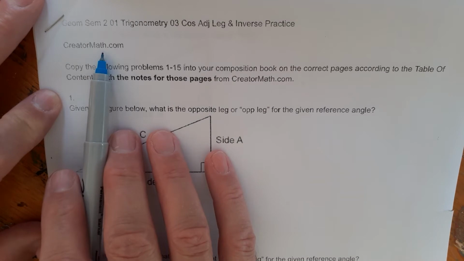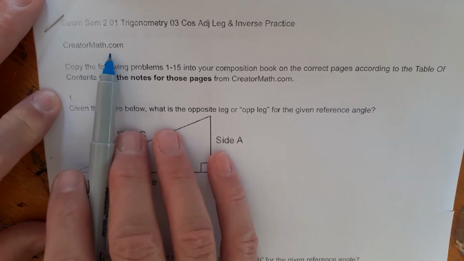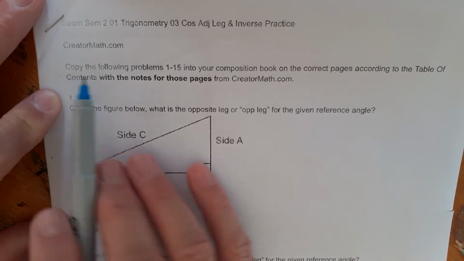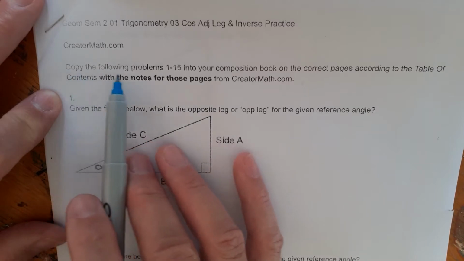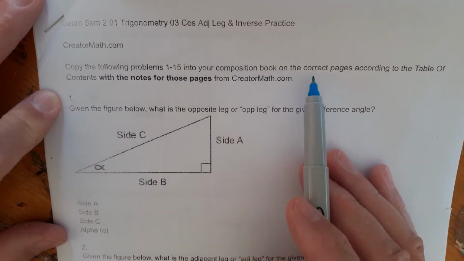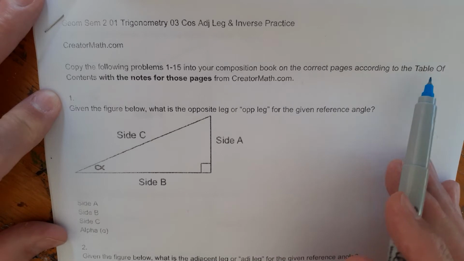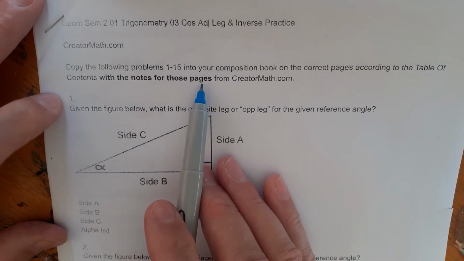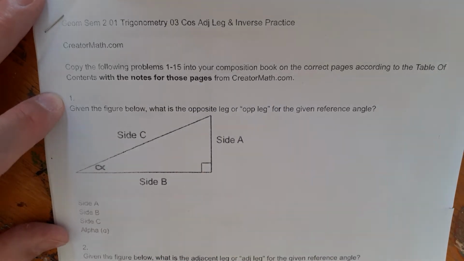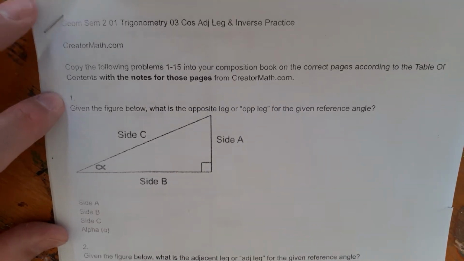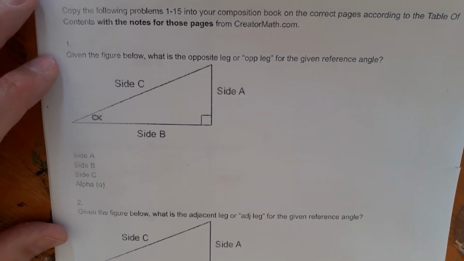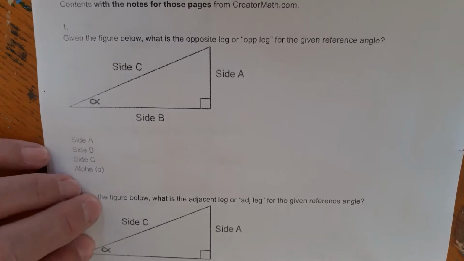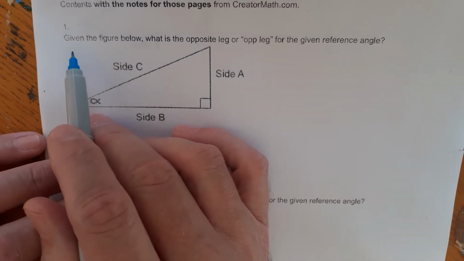This is all on Creator Math, right? That's where you're finding this, under the Geometry tab. And then here's the directions for this assignment. Copy the following problems into your composition book on the correct pages according to the table of contents with the notes from those pages. Don't forget the notes, because that provides a lot of background material, and it's all from Creator Math there where you can find it all. Go ahead and open a tab for it or bookmark it, whatever you need to do to keep it up on top. Okay, this should start to look repetitive.